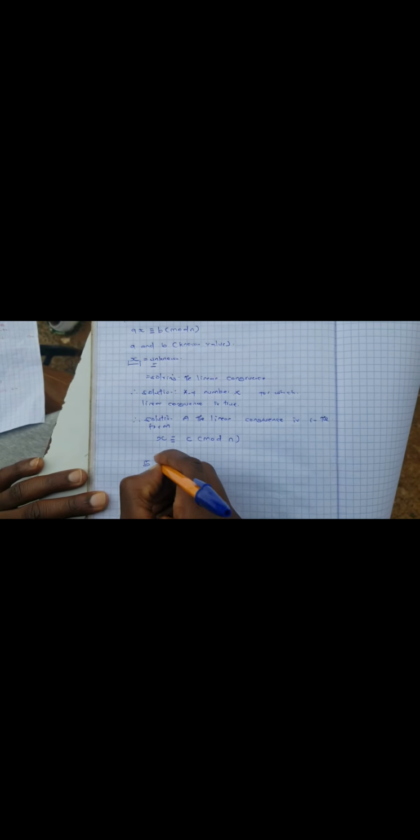So let's say this is an example, like 5x congruent to 6 mod 9. So we want to find the x value. So for any value, this is congruent to 1 mod 9. So now we want to find the value of x. So 5 times 2 is 10, which is congruent to 1 mod 9. So now x is equal to the inverse mod 9.